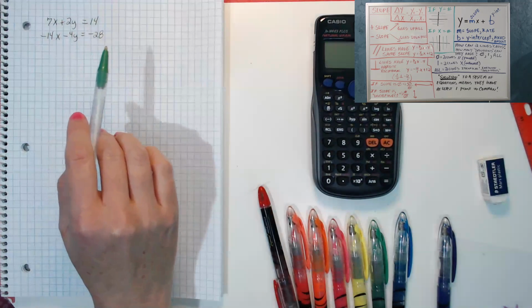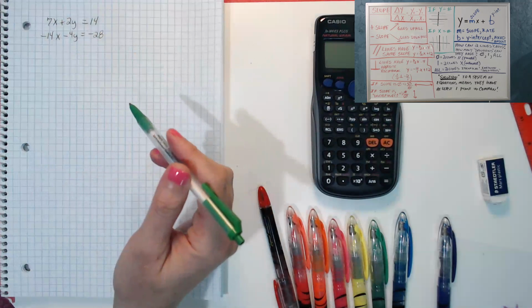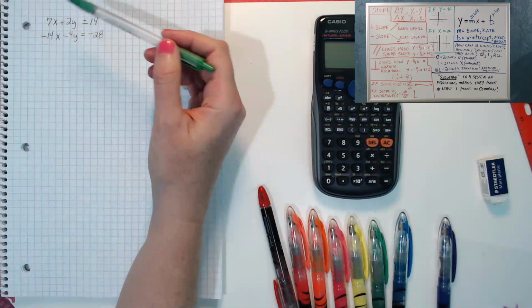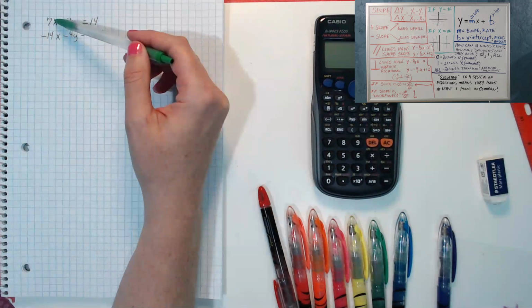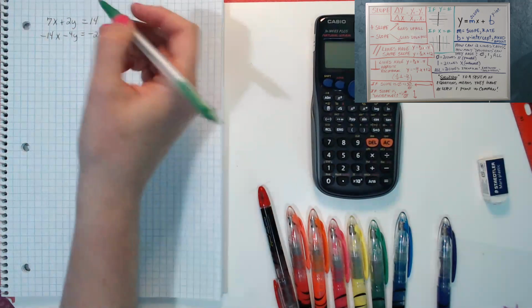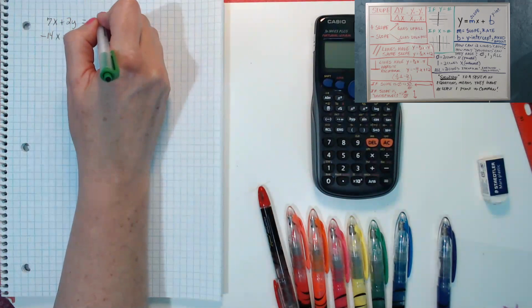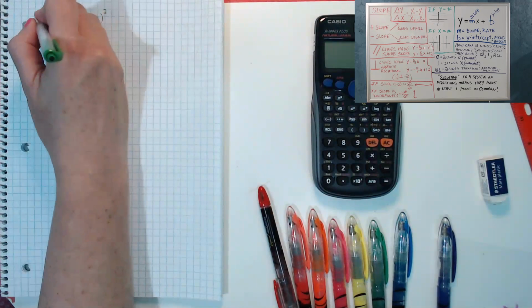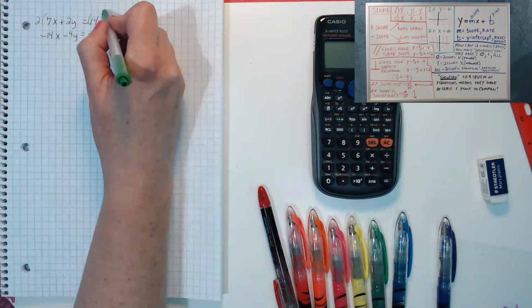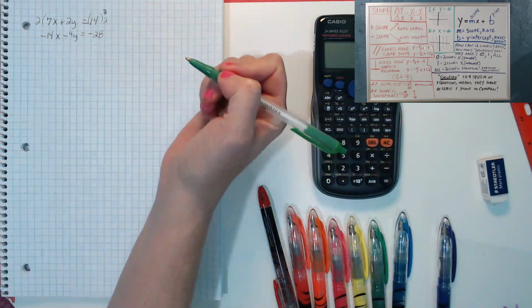So that first step was make one variable cancel out. So in this case, I'm going to choose the 7. Doesn't matter, but let's choose 7. So I'm going to multiply this first equation by 2 everywhere, 2 on both sides. Okay, not squared, but times 2.